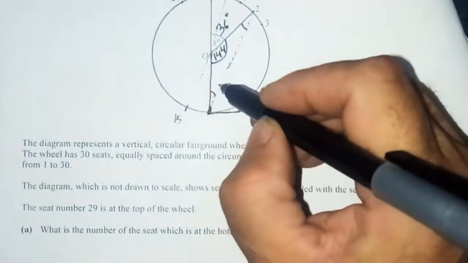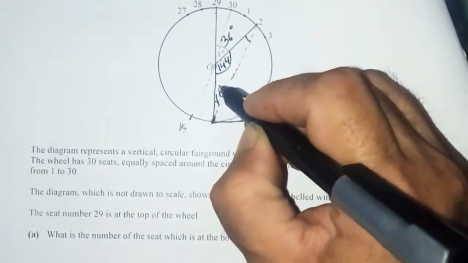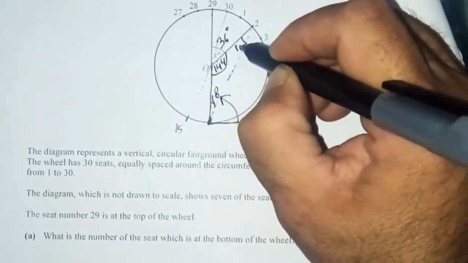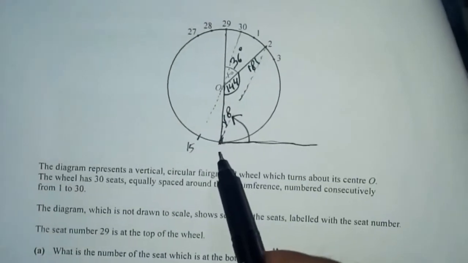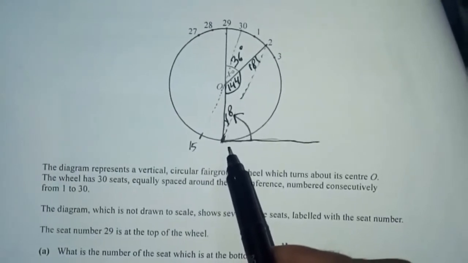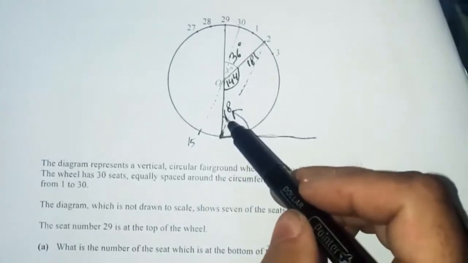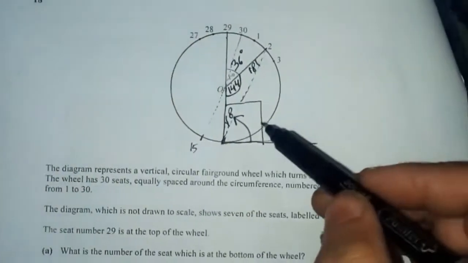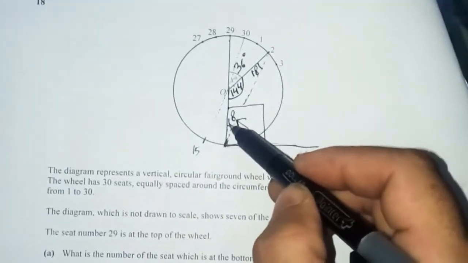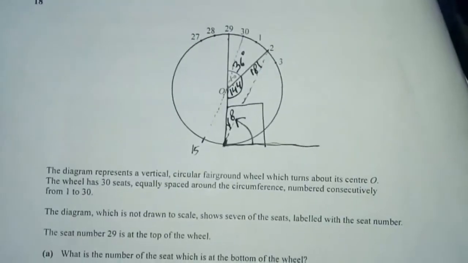Hence we can say that this angle is 18 and this angle is also 18. According to the property of circle, if you have gone through the properties of circle, this whole angle is 90. From here to here, this is a 90 angle, and out of this 90, if you subtract this 18 from the 90, we will get the angle of elevation.